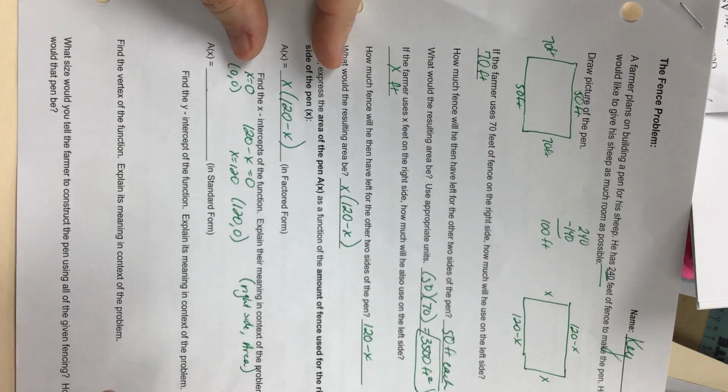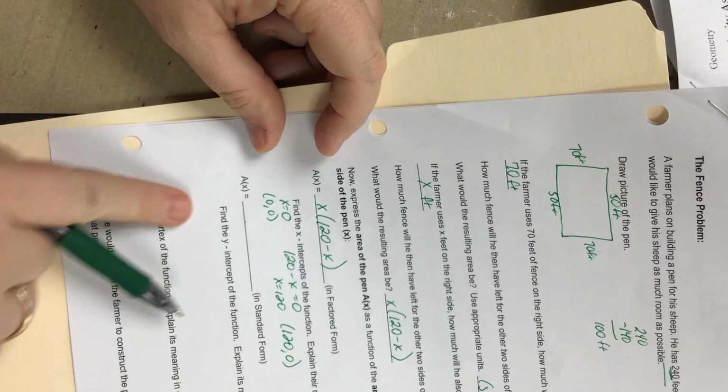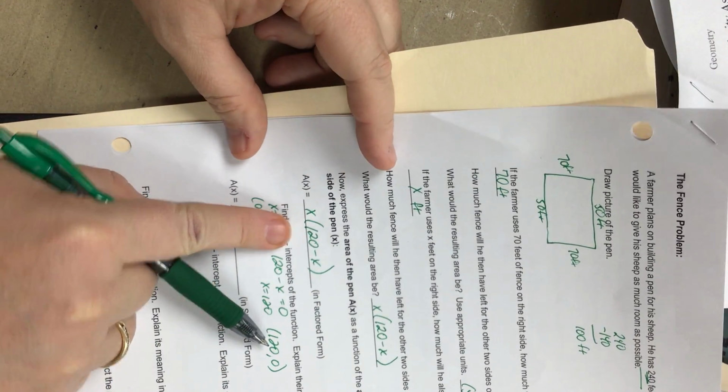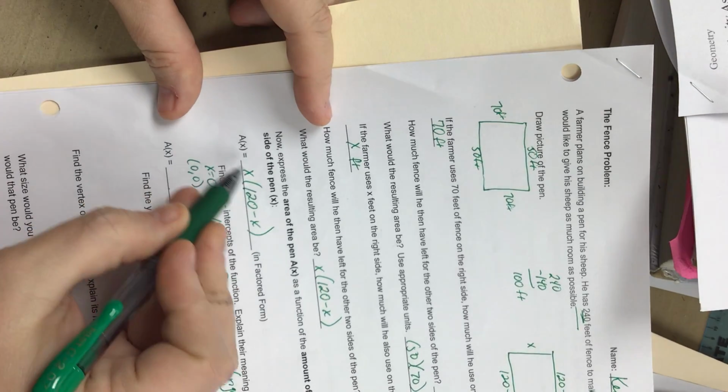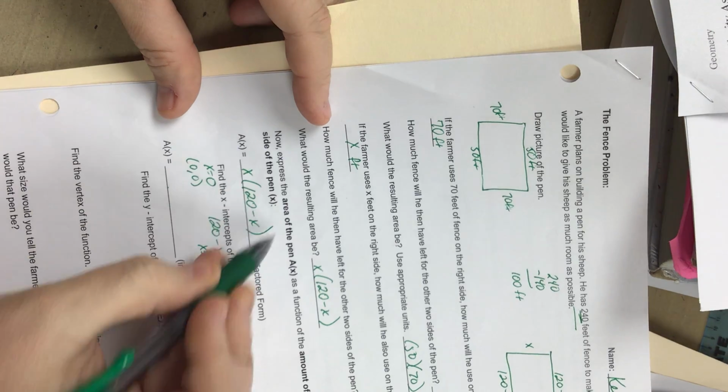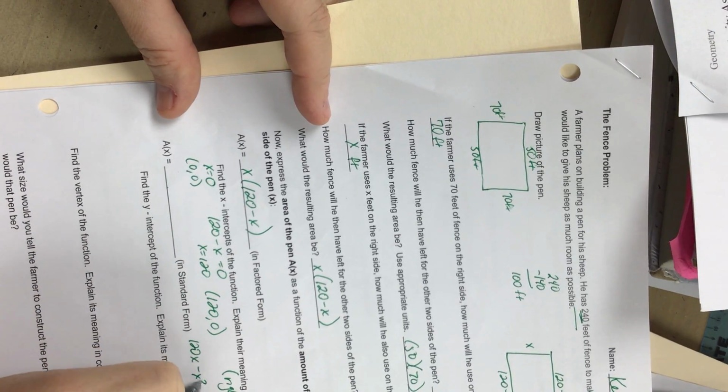You just have those two lengths. Okay, so moving on here. A of x, and they want standard form. So to write this in standard form, you're going to multiply it out. So x times 120 is 120x, and then x times negative x is negative x squared.